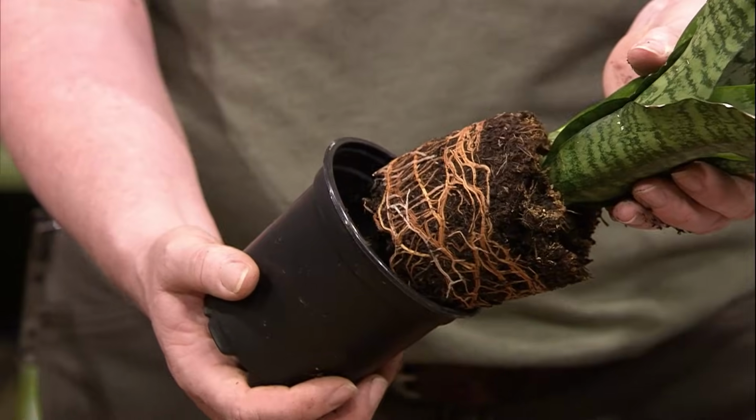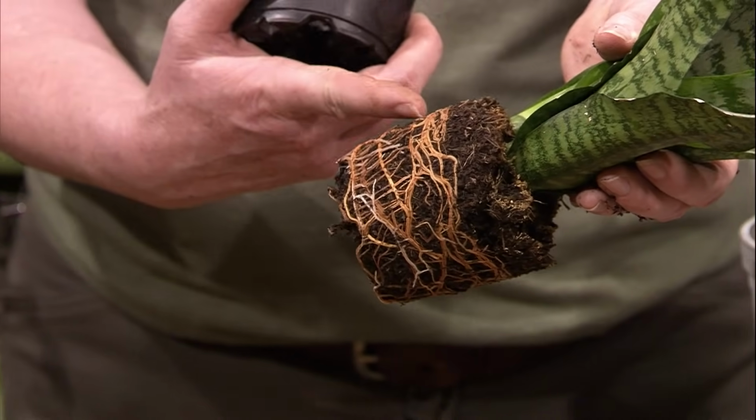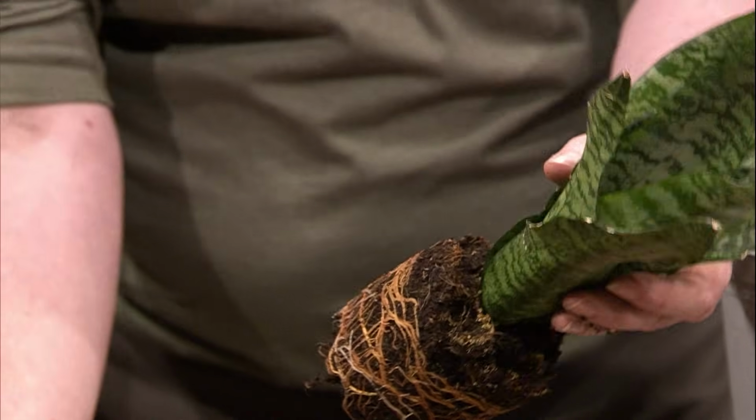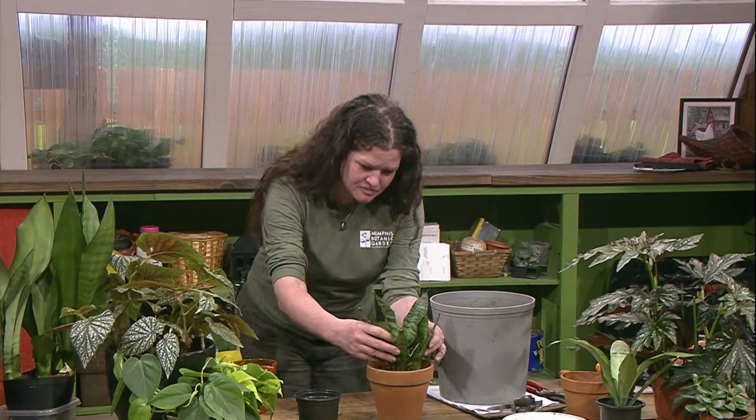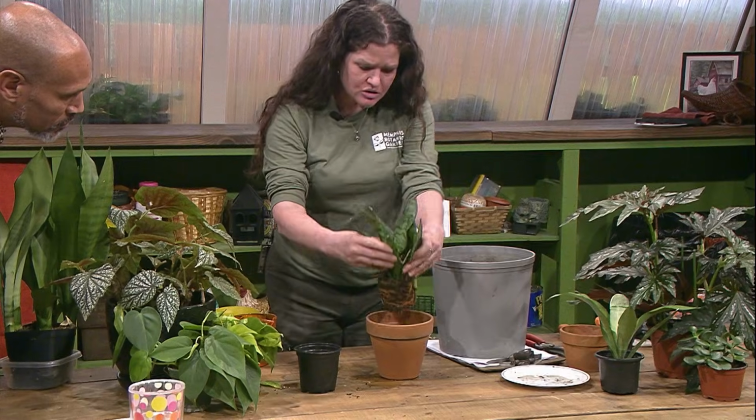Roots do come in different colors. Yeah, I think that's pretty. And Sansevierias often have bright yellow, orange roots. It always kind of surprises me every time I pull it out and see the roots. So we're going to look at the height with the bit of soil that's in there. And that looks a little low.